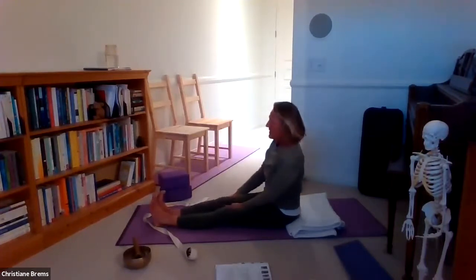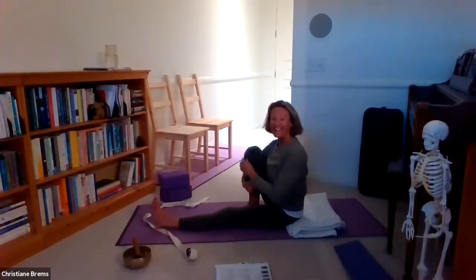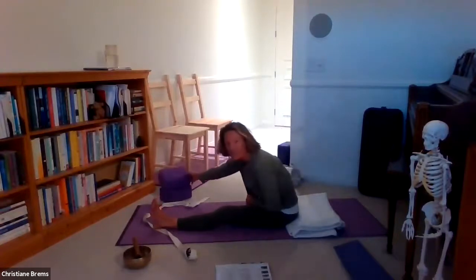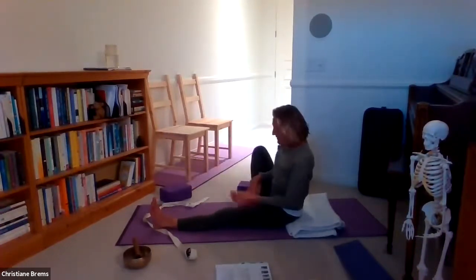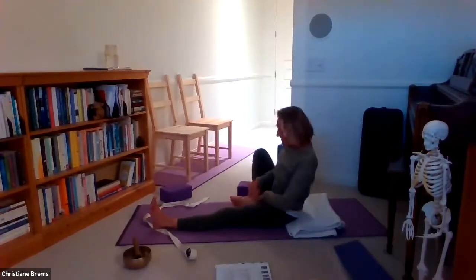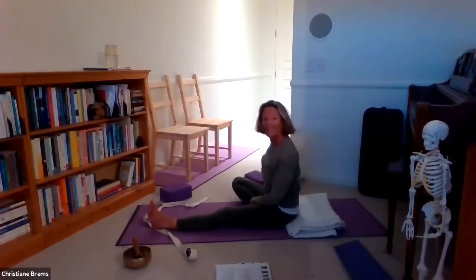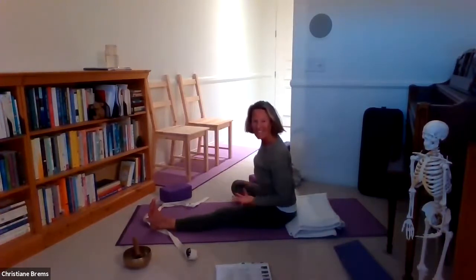And then go ahead and bring your right knee up, hug it in. Keep the left leg stretched out, and then have a block handy just in case you might want it under the right knee as you bring the bottom of the foot to the inside of the left thigh and the right knee wherever it can land. So there's no requirement for it to reach the floor.